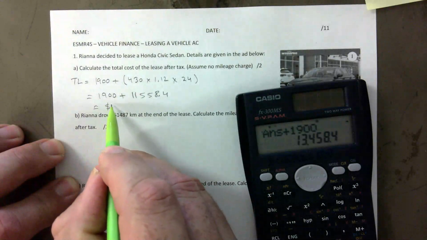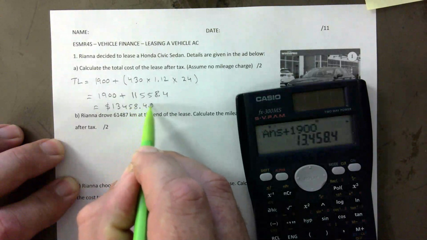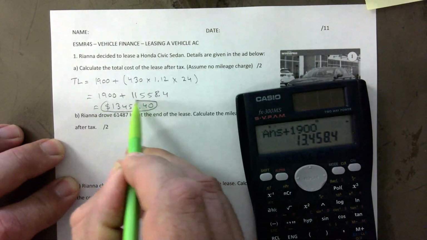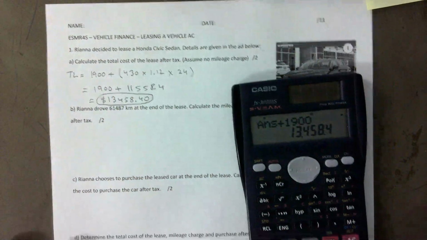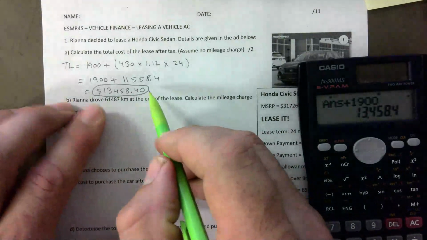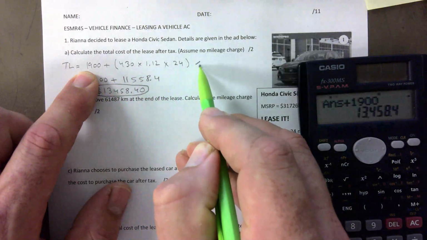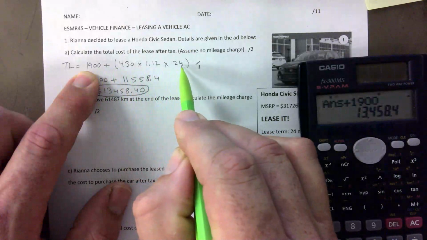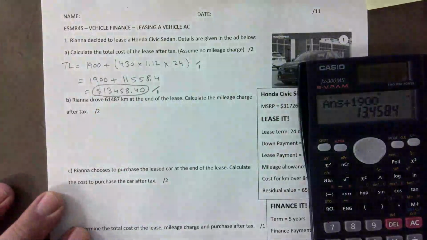If there are brackets, I would discourage you from typing it all in one shot. Just do brackets first and then move out. Okay, move out that way. That's the safest way to do it. So if you have that, you get 2 marks. I would give you 1 mark if I see this line, if I see that you know what you're doing, and then 1 more mark for actually computing it and getting the right final answer.